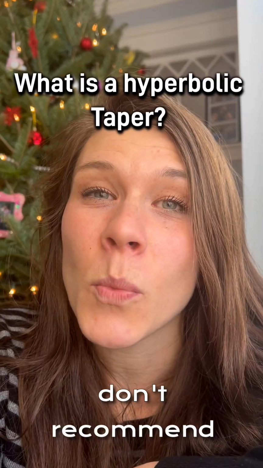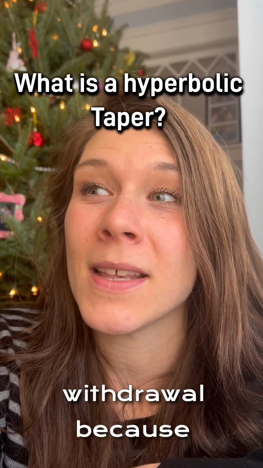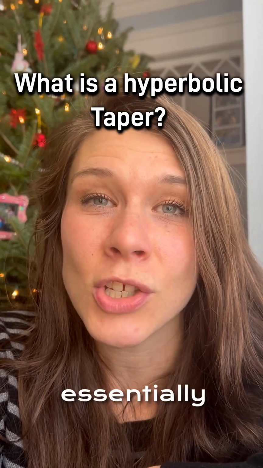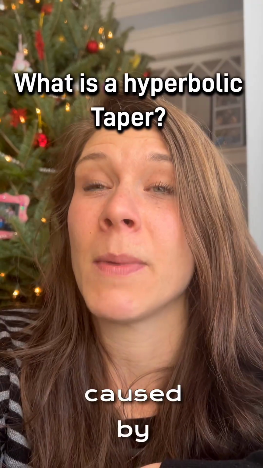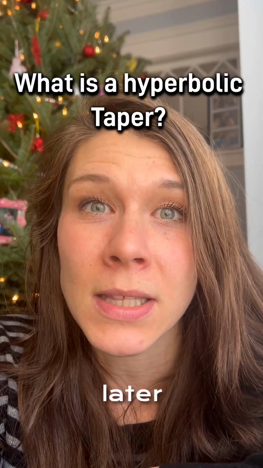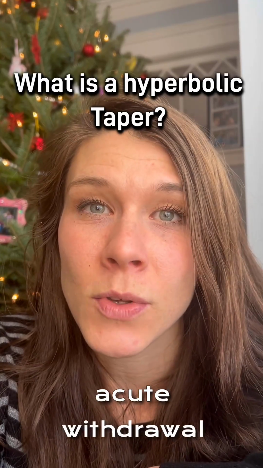And we don't recommend white knuckling it through withdrawal because then you're putting yourself at risk of something called protracted withdrawal, which is essentially a brain injury that was caused by the abrupt removal of this medication. It can show up weeks to months later after you've gotten through the acute withdrawal period.